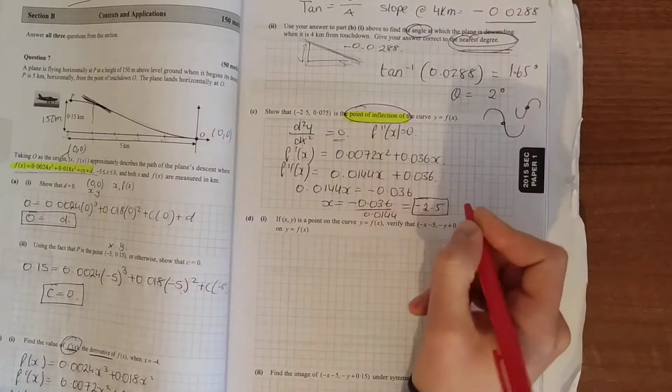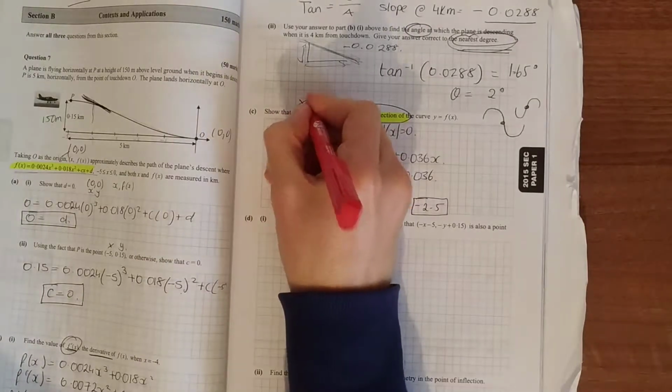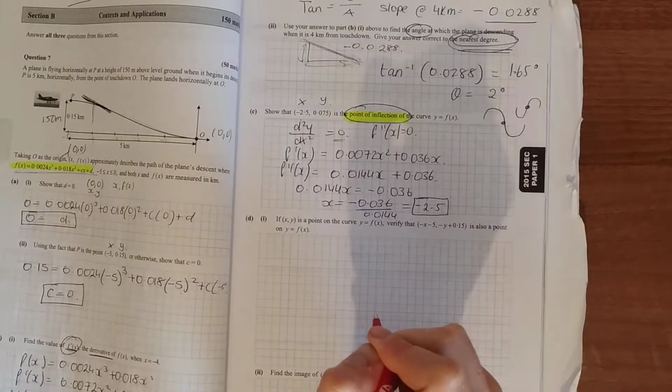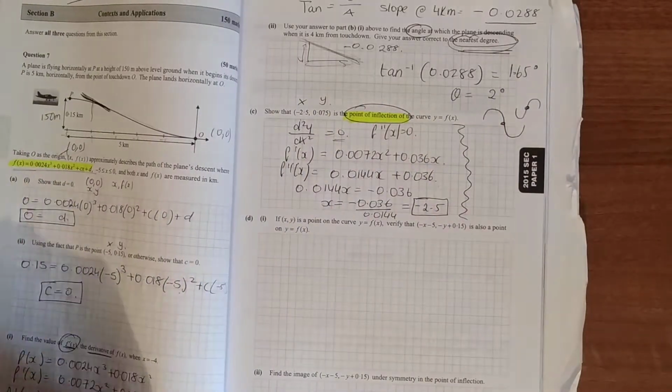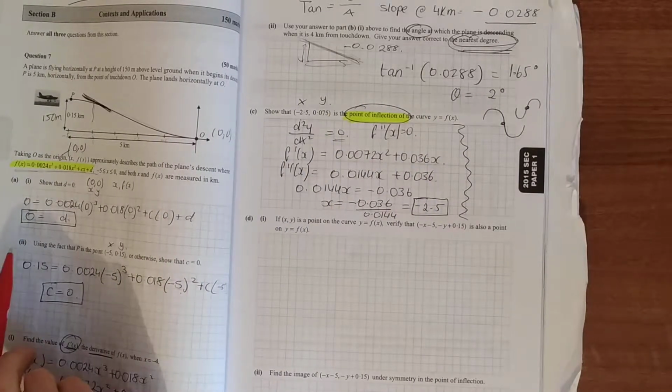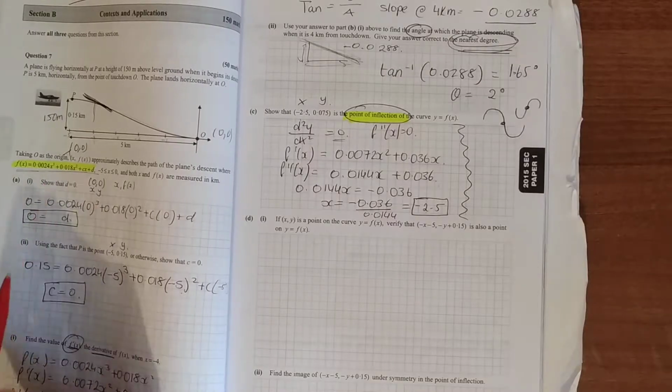Now that's only your x value. Remember, this point, like any point, is made up of an x and a y. And where else have we found a y? Back up in the original function. Your f of x is your y. So sub it all the way back into the start.